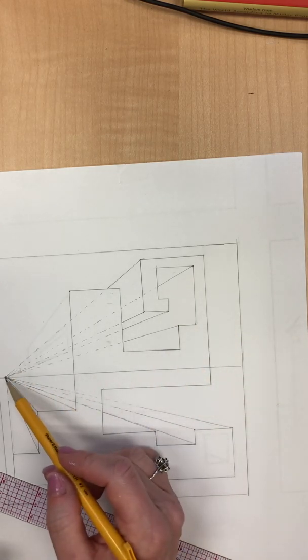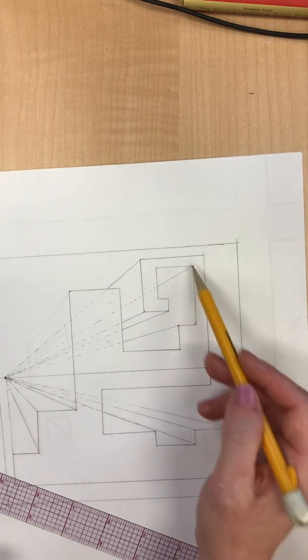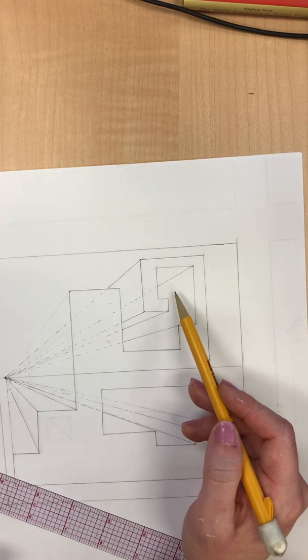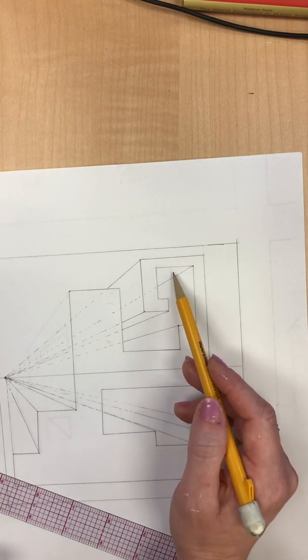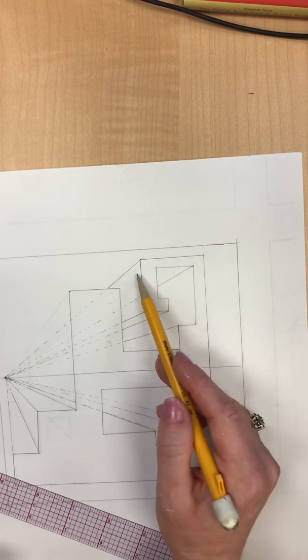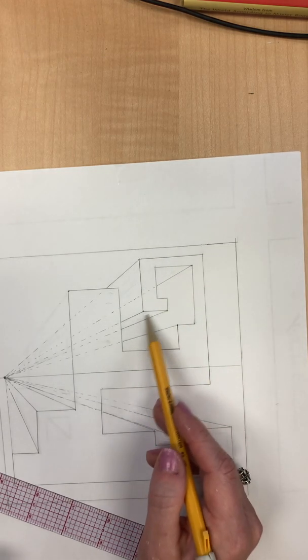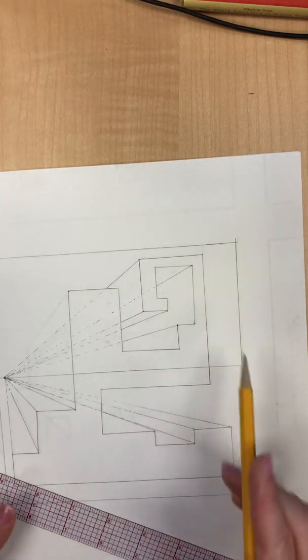If your structure is above the horizon line, what you need to ask yourself is, does this have a side? And this does have a side. Does it have a bottom? Okay, so that's correct.